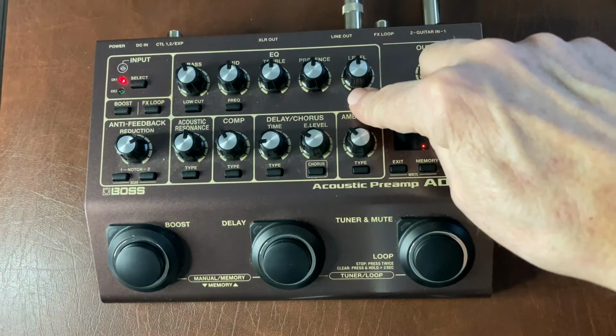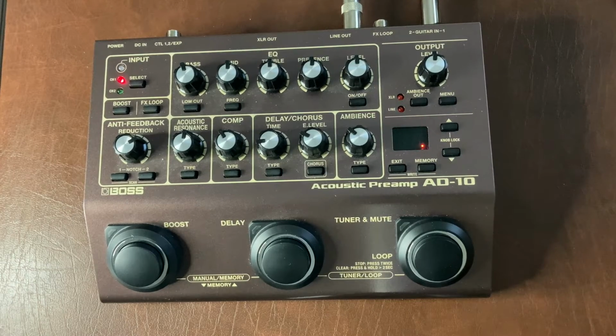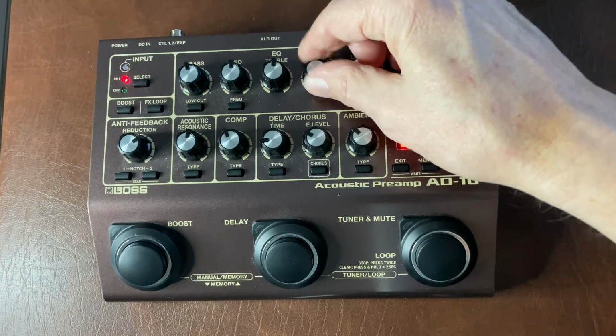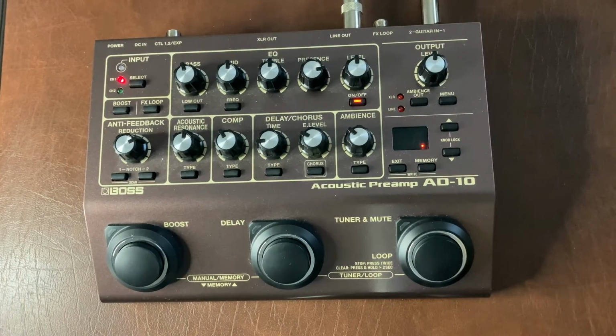That was on. Here's off again. On, and this time I'm going to bump the presence up a little bit. That's EQ.